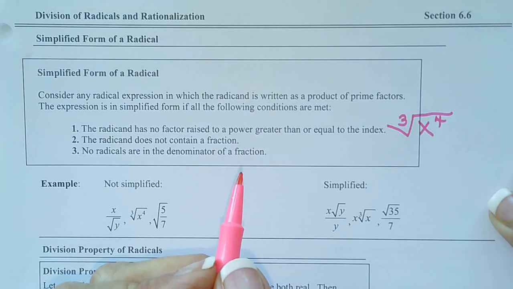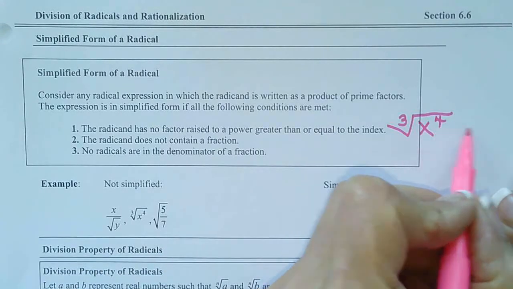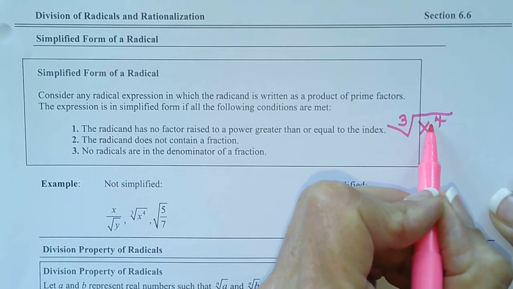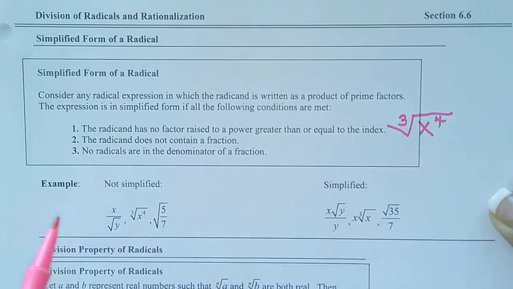So those are things that we don't want. We can't have any powers higher underneath than out here. That means I can break this down into x cubed and x to the first, for instance.